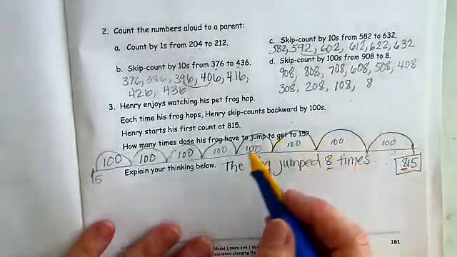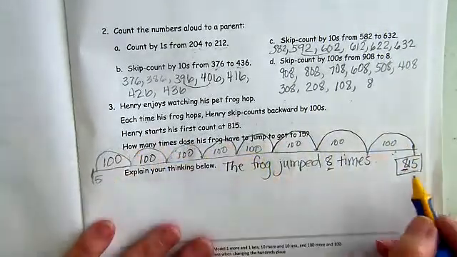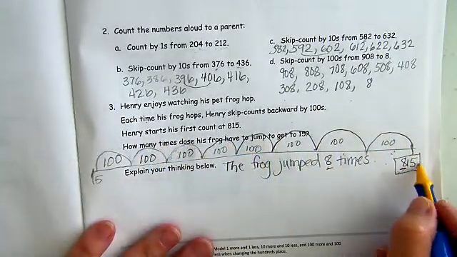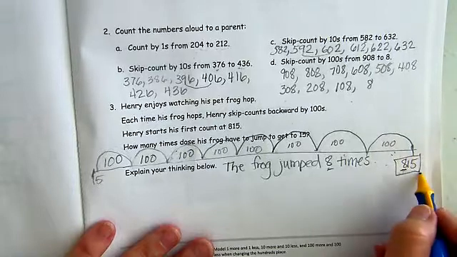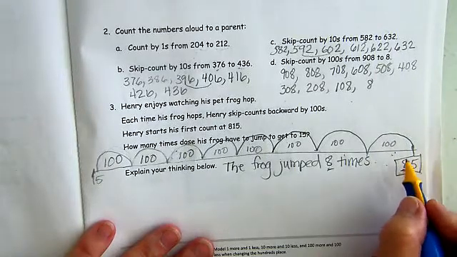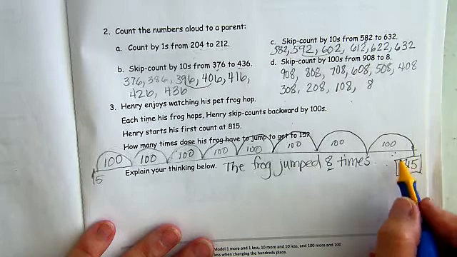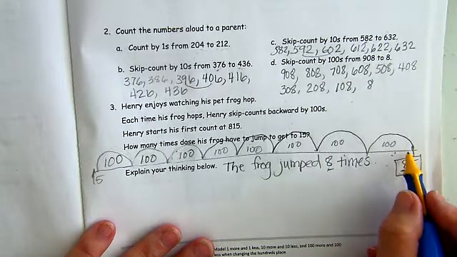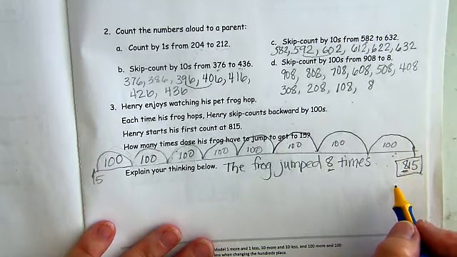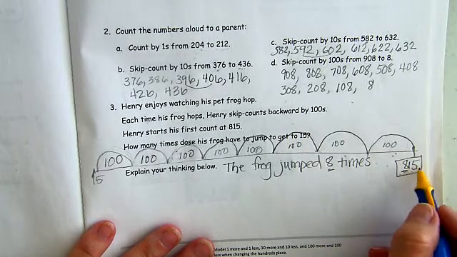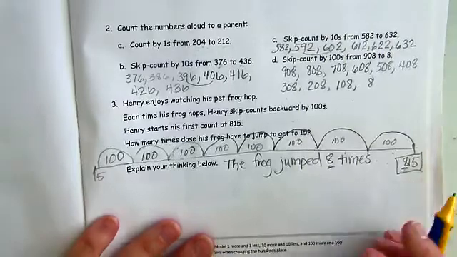So we might not have needed to draw this out. We might have been able to just look at that number. If we're taking away 100 every time, we'll need to do that 8 times to get rid of all of the hundreds and just have our 15 left.